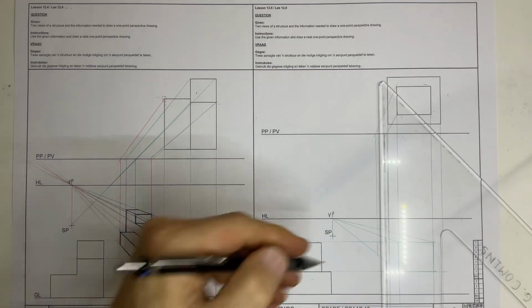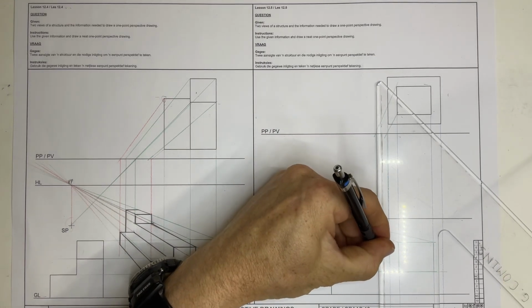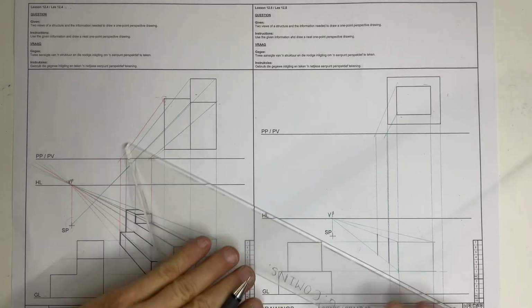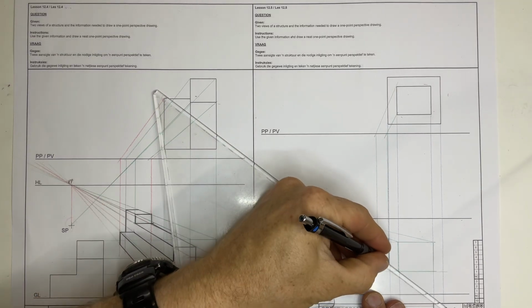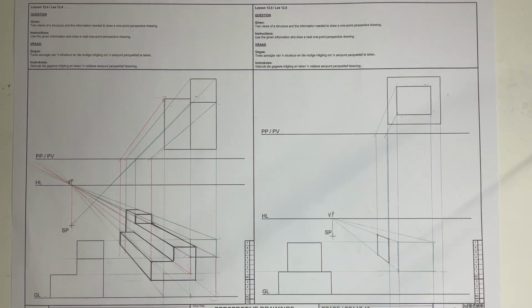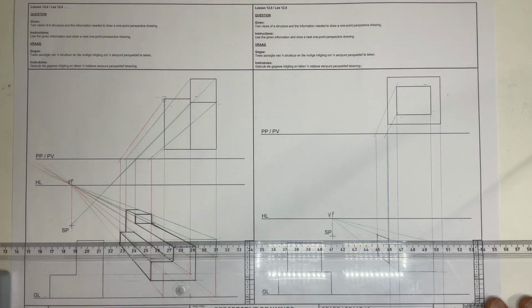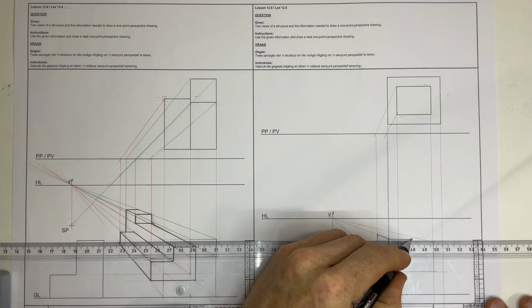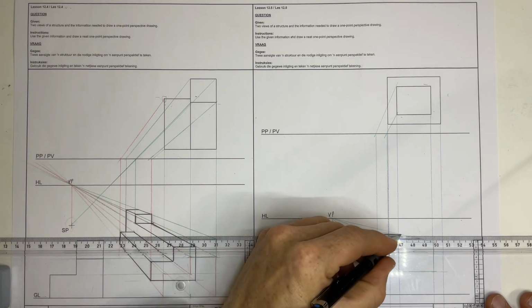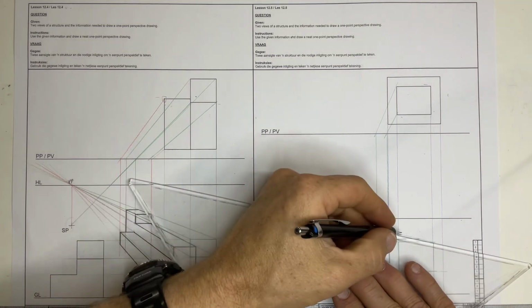Once I've got that, I can then draw in a line coming down there, a line coming down there, a line coming across over here, a line coming across over here. I can draw in a line going straight the way across the top over here to there, and to there, and over there.